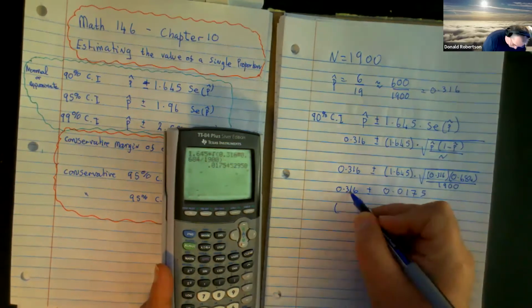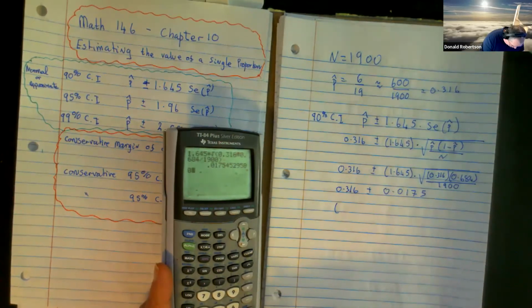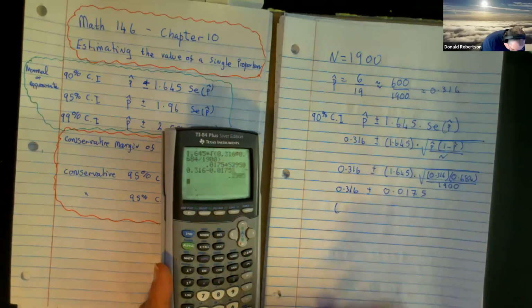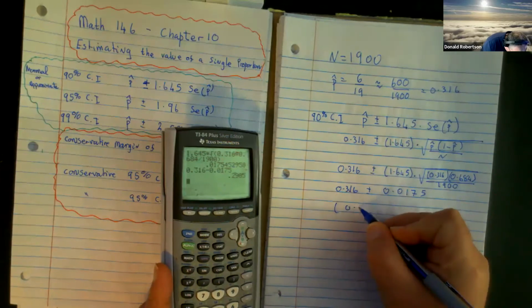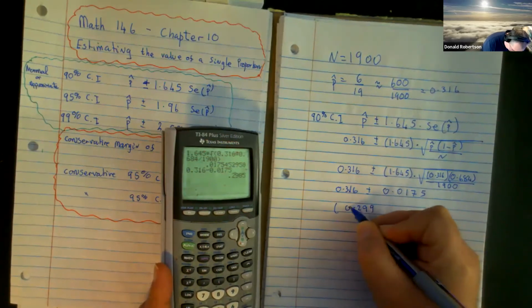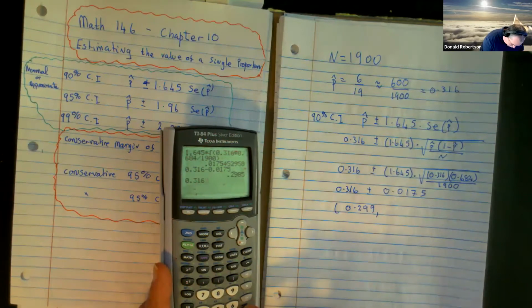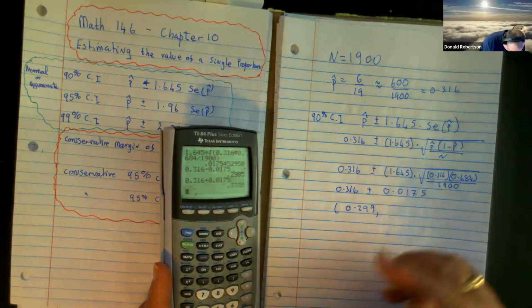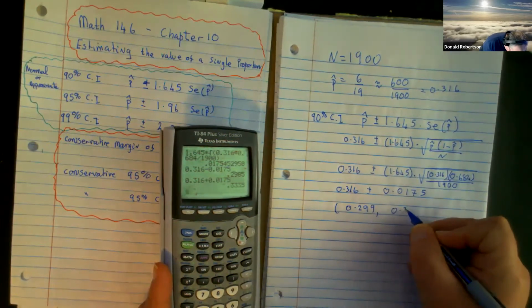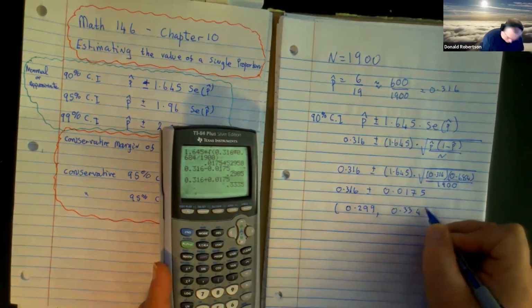So if I take that away from that, let's see, we got 0.316, take away 0.0175. That gets me 0.299 to 3 decimal places. And if we add it, 0.316 plus 0.0175, we get 0.334.